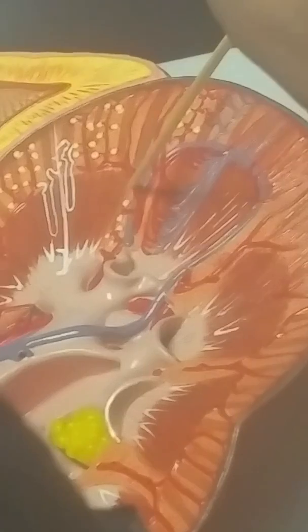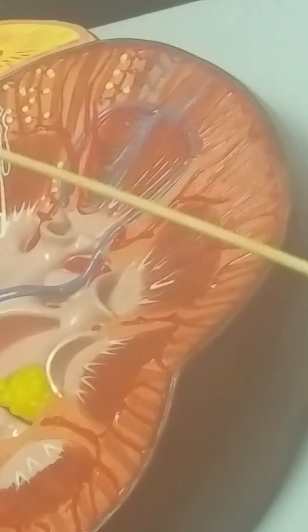Okay? Now, these now proceed to form the interlobular artery. So this right here is the interlobular artery. This interlobular artery now proceeds and it goes around the pyramids. If it goes around the pyramids, it's called the arcuate artery. From the arcuate artery, we have these blood vessels that extend through the cortex, and these are called the cortical radiate artery. So again, all of these here are the cortical radiate artery.